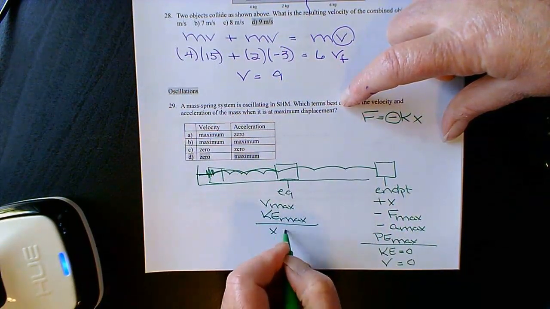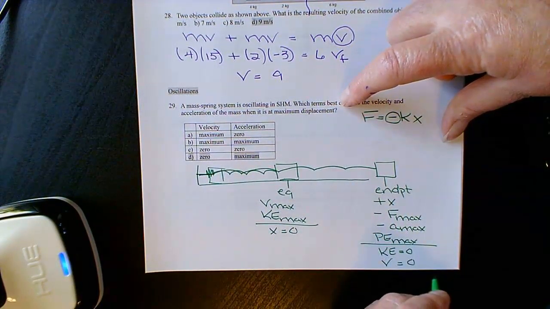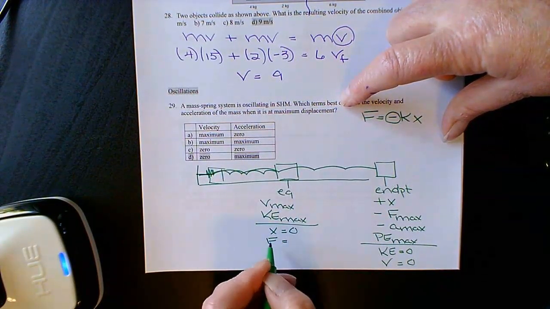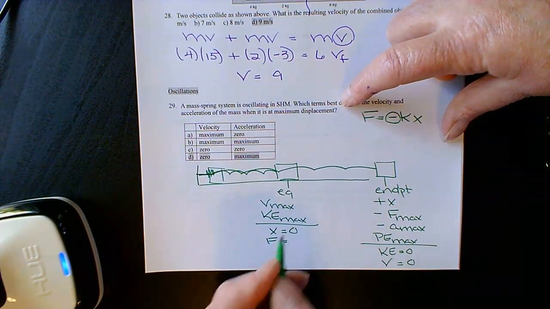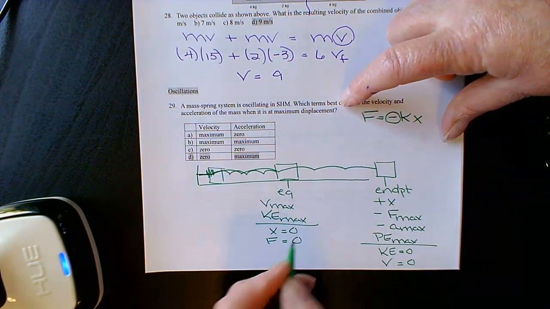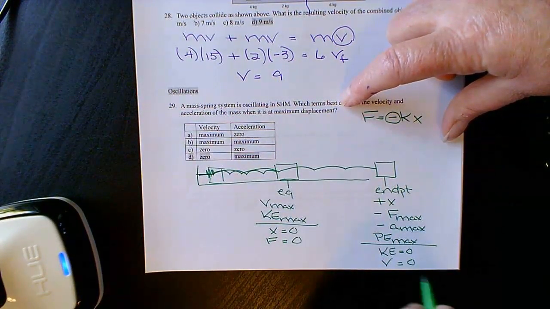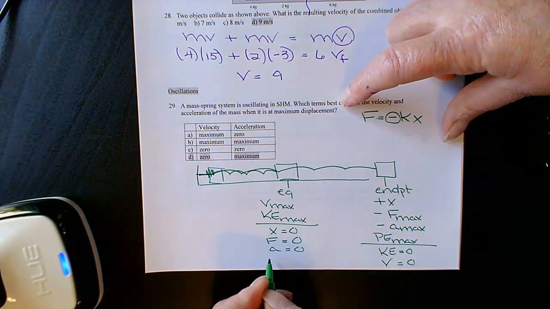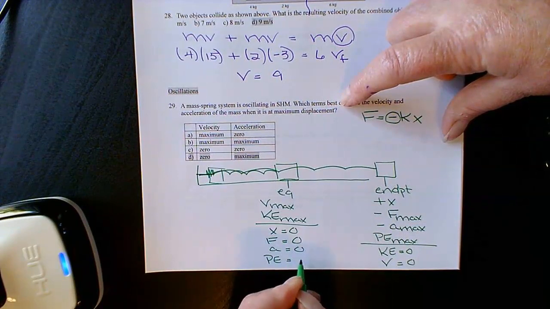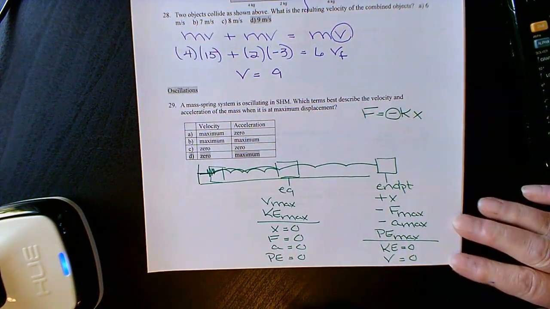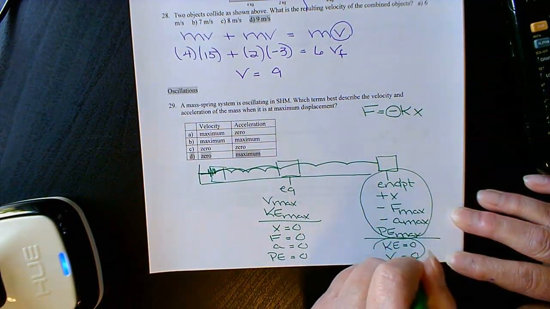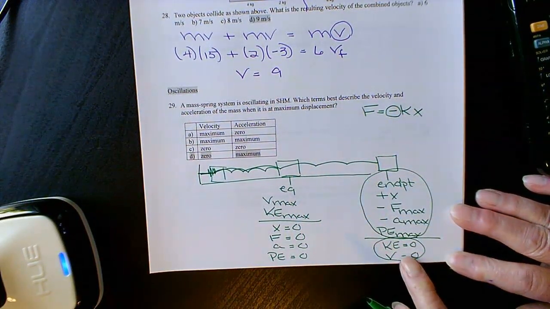He's now at position x equals 0, which means that he doesn't want to boing back because he's already back. So the restoring force is 0, which means the acceleration is 0, which also means the potential energy is 0. So these things, kinetic energy and velocity, are always a pair.